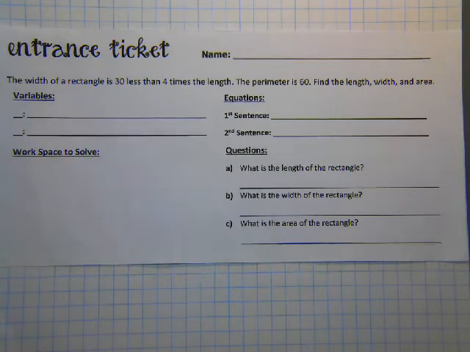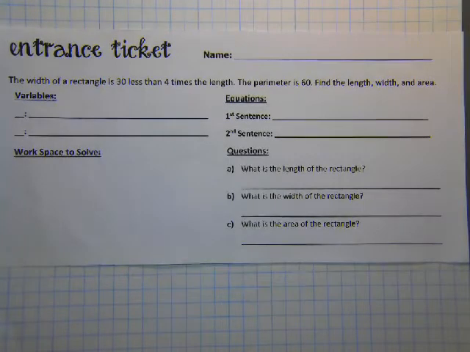So here what we have is again a word problem for a system, and we're going to be solving using substitution. The scenario we're given is the width of a rectangle is 30 less than 4 times the length. The perimeter is 60, and they want us to find the length, width, and area. Okay, so you might think, oh my gosh, that's 3 unknowns. Well, you also have to remember that we have some hidden things in here.